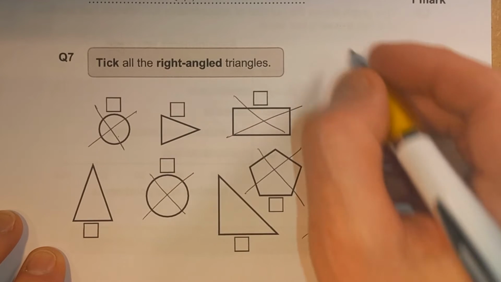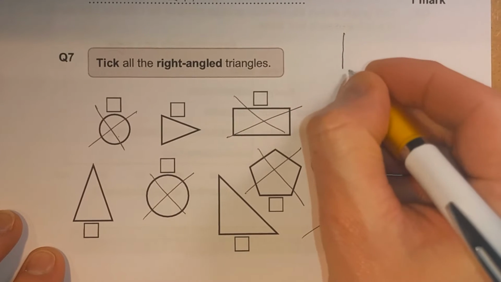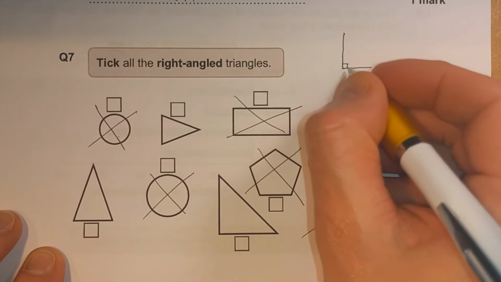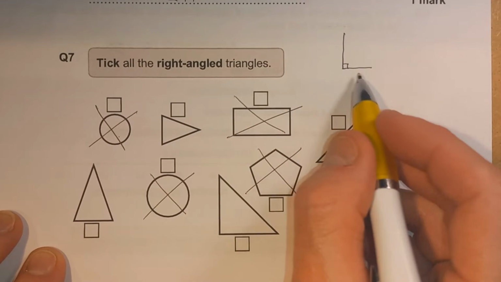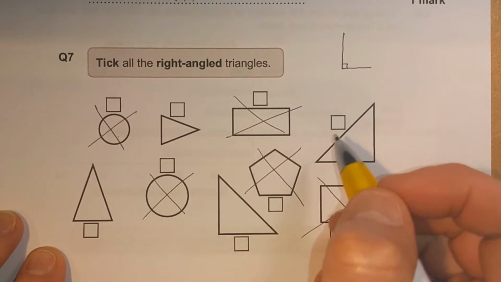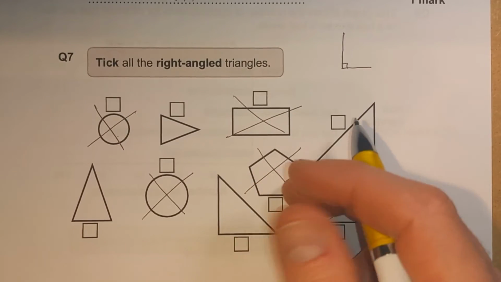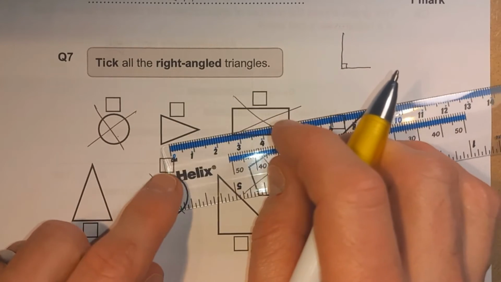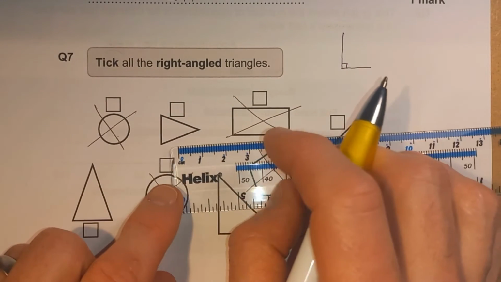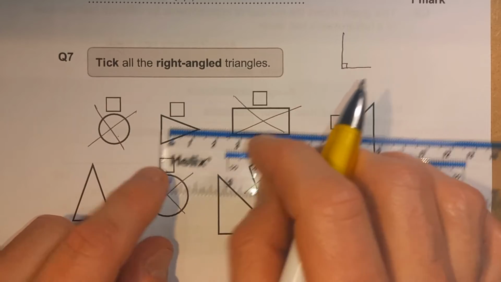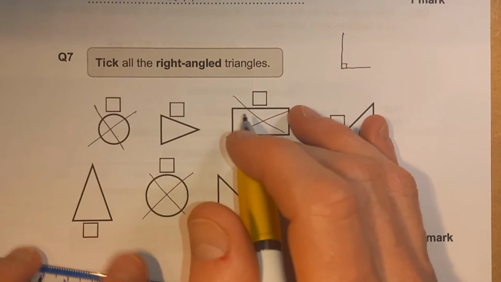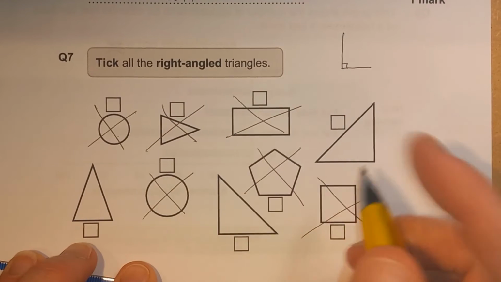And a right angle, that means that I've got 2 lines meeting at a corner like that. I will often draw a square in to show that we've got a right angle there. Now you could use a protractor, or actually if you've got a ruler, you can see is this corner going to fit in the angles anywhere? So looking at this triangle, well, it doesn't fit in that angle, doesn't fit in that angle, doesn't fit in that angle, so it's not that one.